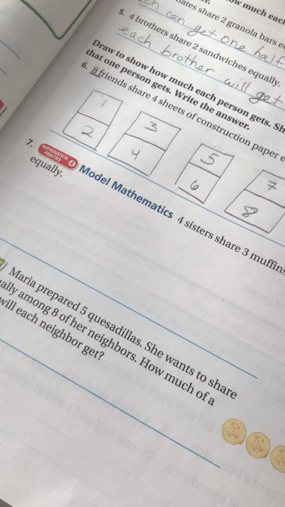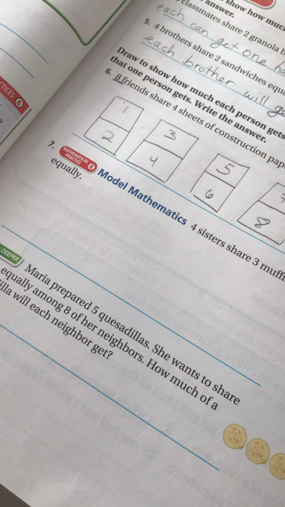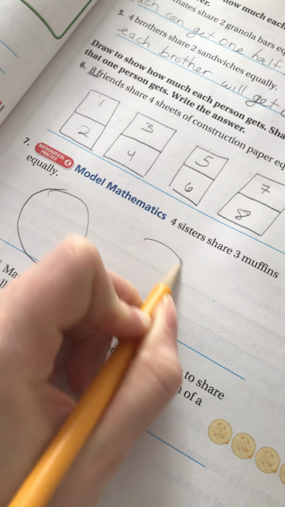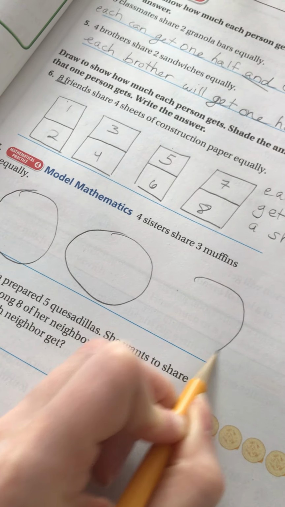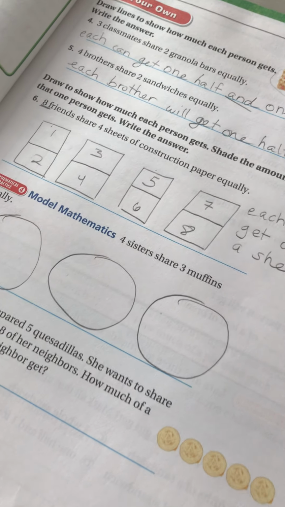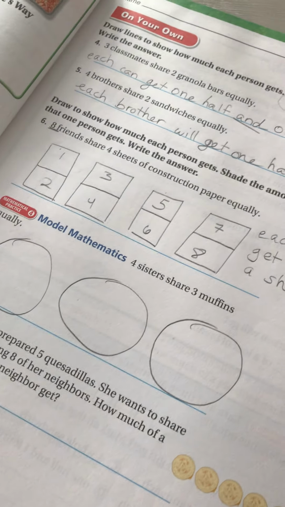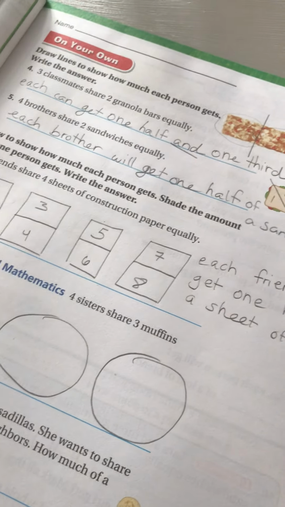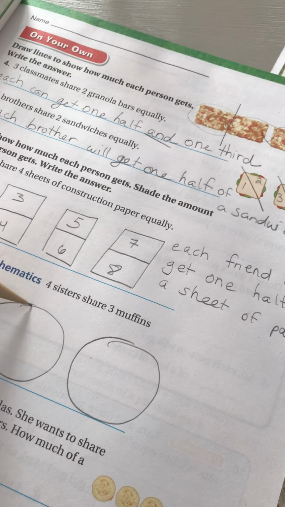All right. Number 7, 4 sisters share 3 muffins equally. Right away, I'm going to draw my 3 muffins because that's what I'm going to have to split apart here. Now, what I can easily do here is cut each one in half. Okay.